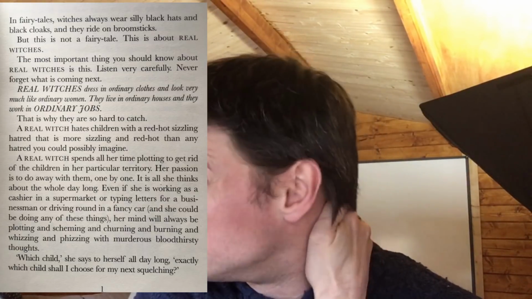When I was a boy, this was one of my favourite books, I must admit. And I read it again recently, or not very recently, but about a year ago to my son, and I read it a few years ago to my daughter, or we read it together anyway. And I still like it. I still think it's a good book.